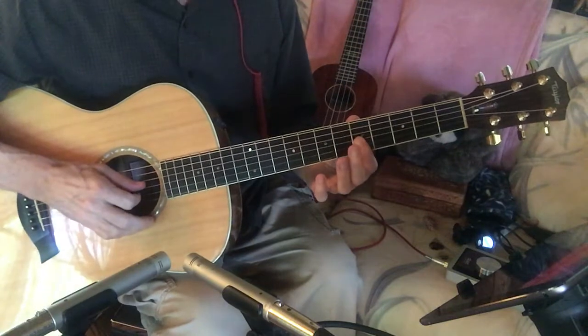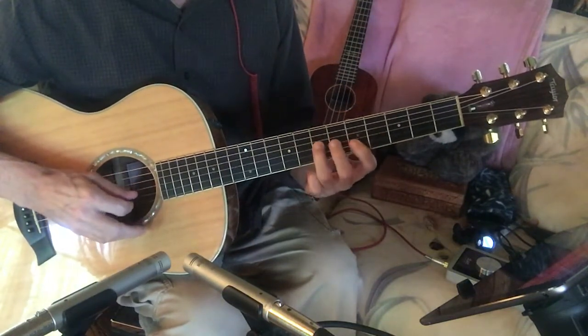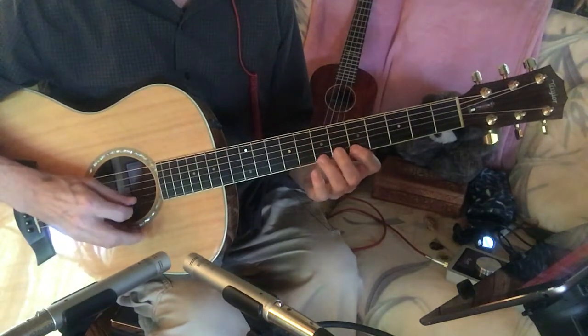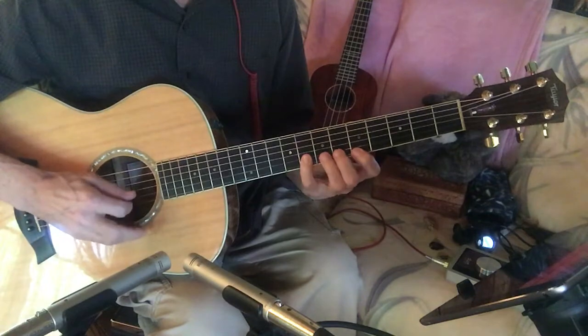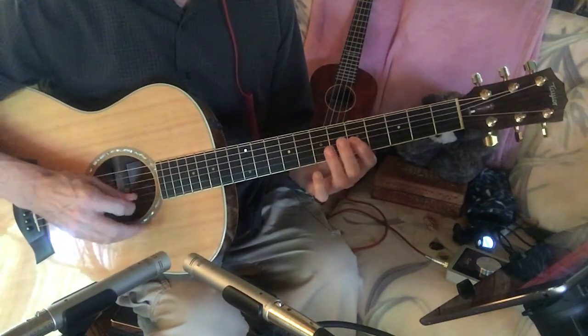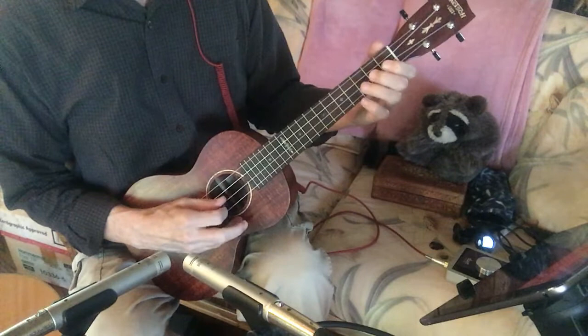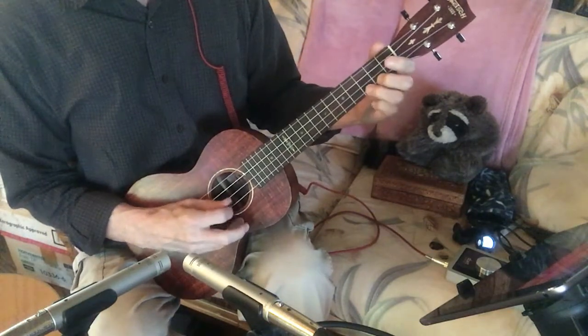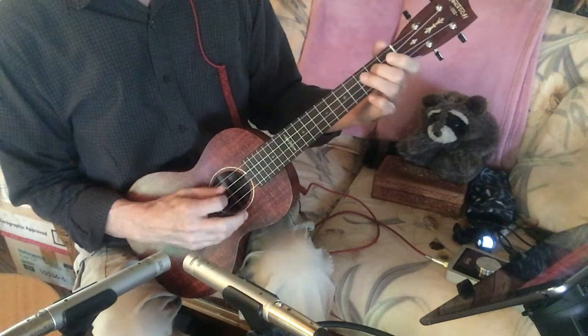So in the key of C on guitar, you would be right here. C, D, E, F, G, A, B, C, and then backwards. C, B, A, G, F, E, D, C. Okay, now if we look at the ukulele, this is your C note right here. C, D, E, F, G, A, B, C, C, B, A, G, F, E, D, C.